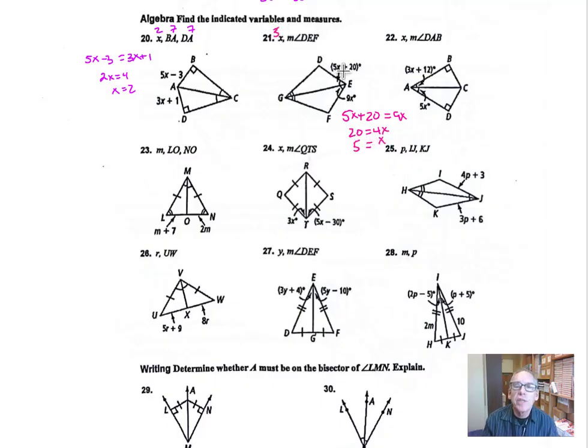We want the measure of DEF. DEF is going to be twice 5x plus 20. 5 times 5 is 25, plus 20 makes 45. Twice that is going to be 90 degrees. So DEF is a 90 degree angle. That's it for that one.